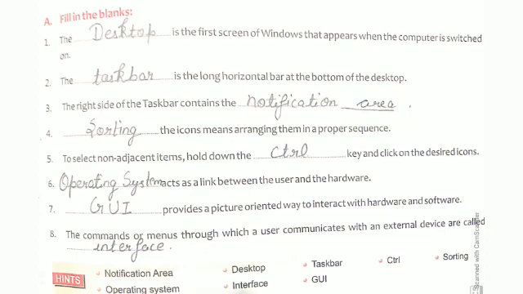Fifth is: to select non-adjacent items, hold down the dash key and click on the desired icons. As you know, if we want to select non-adjacent items, meaning icons that are not placed continuously together but are kept separately, then if we press the control key on the keyboard, we can select them together. Okay, press the control key, then click on the first icon we want to select, then click on the second icon, and all those icons will be selected. So the right answer is Ctrl, that is the Control key.